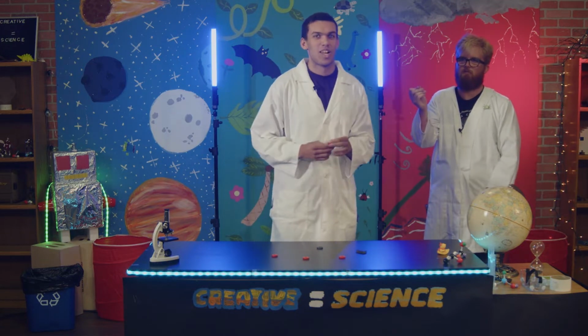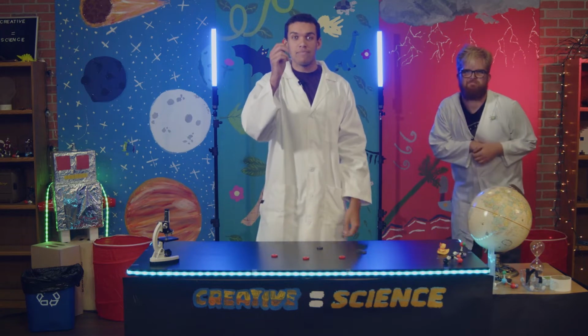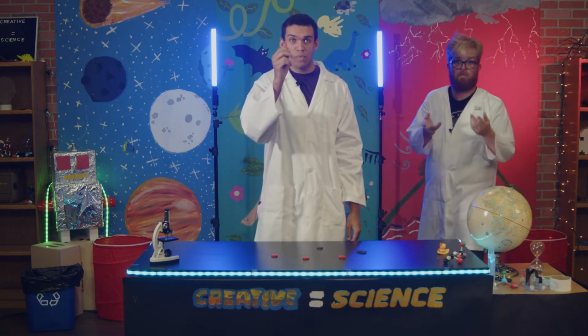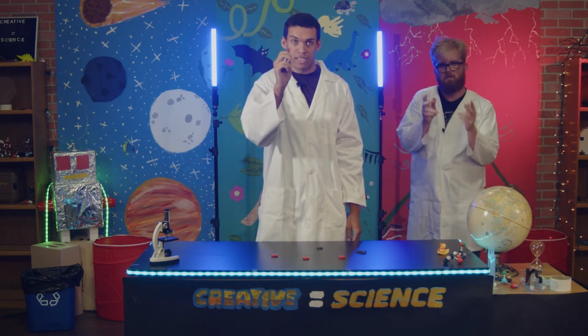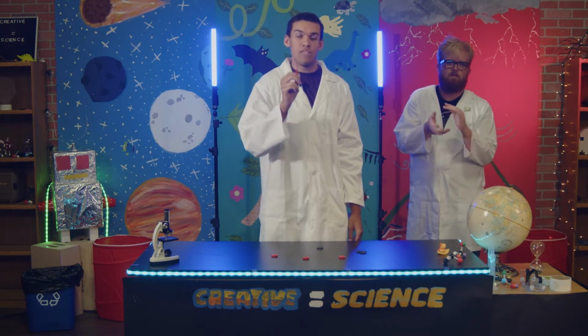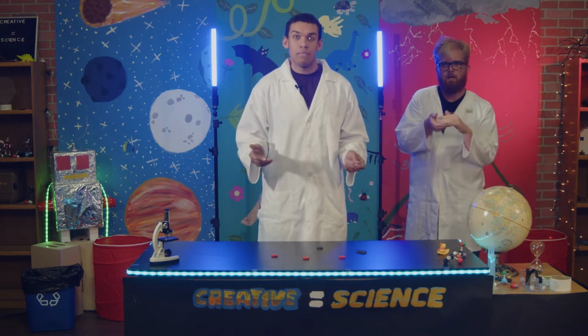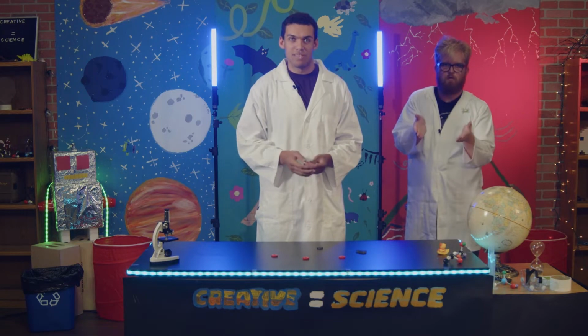Now, this magnet is made of iron, which is one of a few ferromagnetic metals that will exhibit enough magnetic properties for us to observe. It can also be made of cobalt, nickel, or steel.